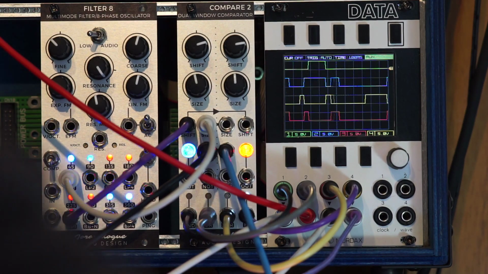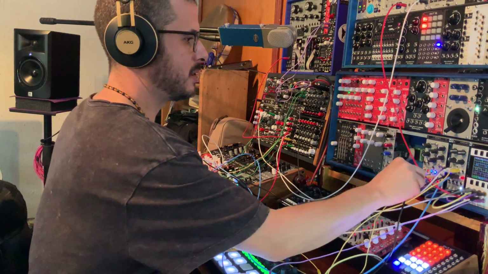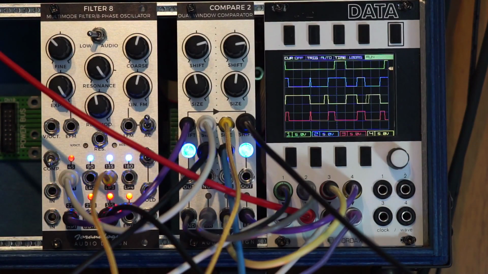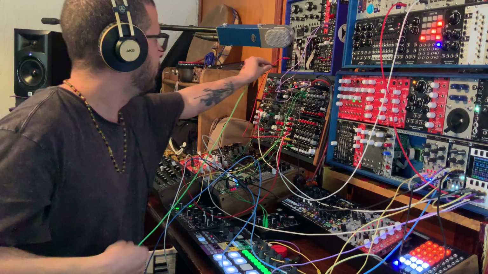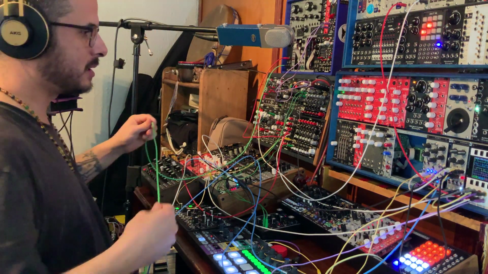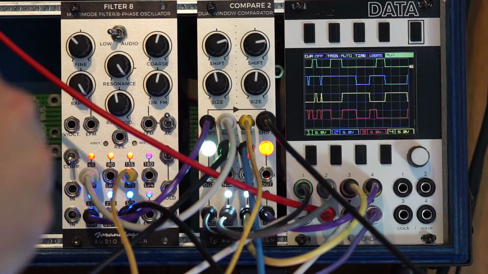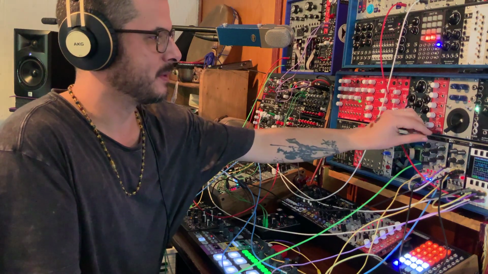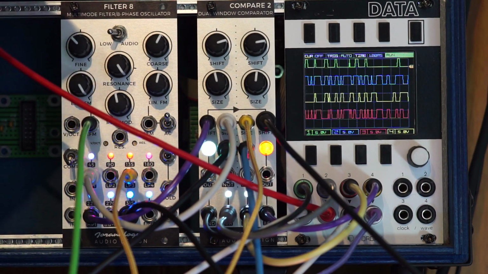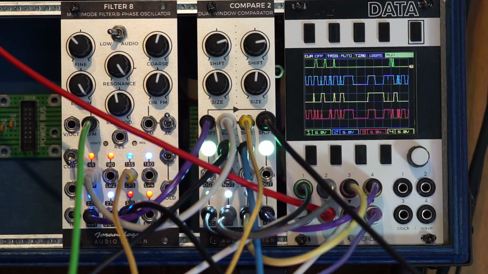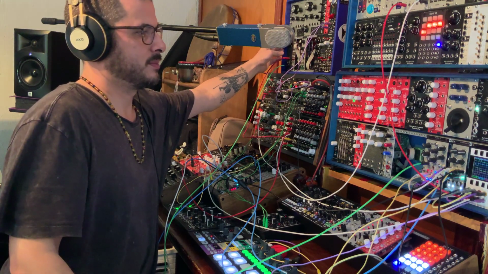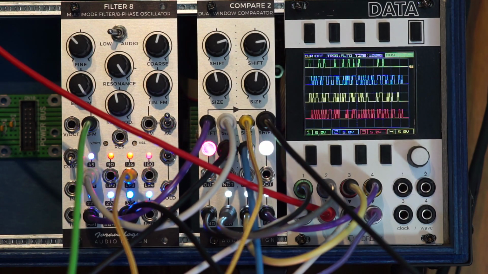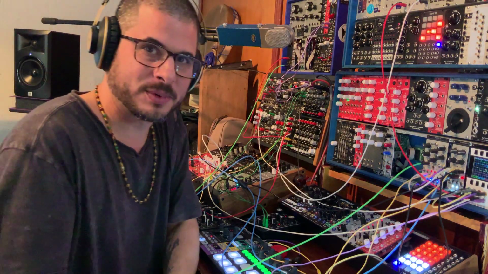If I send other modulation, there he goes. Modulator, Erica Synth modulator, and that'll go into the speed of the LFO. So now I have a random clock too. Cool. So that's pretty badass if you ask me.